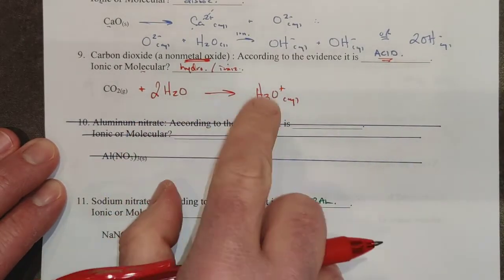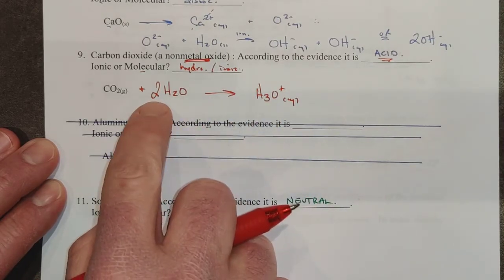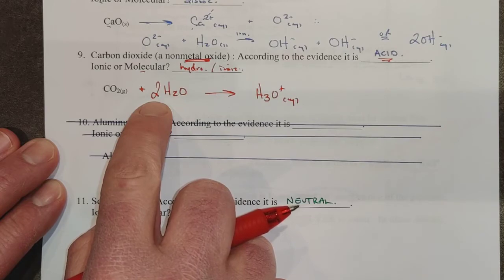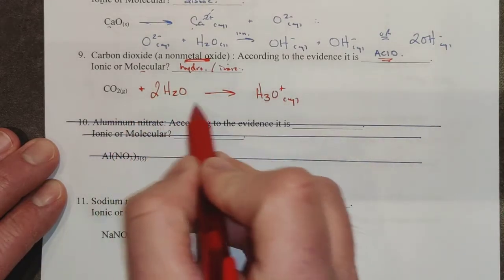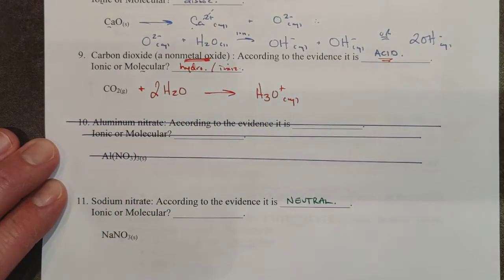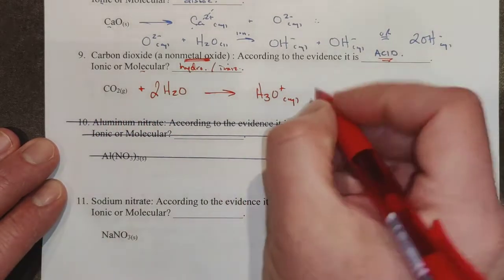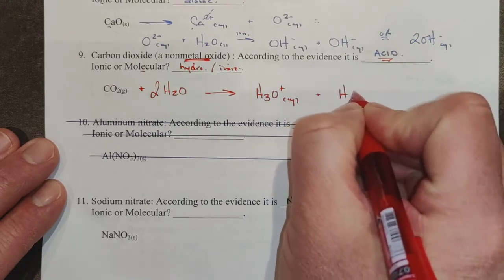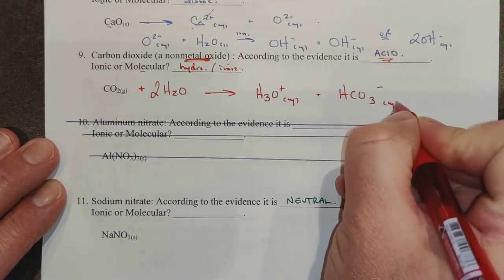If I had just one water, I don't have enough hydrogen. So if I have 2 waters, then I have an available hydrogen to go somewhere else. One of these waters has picked up an extra hydrogen, and so I have essentially an OH group that can go with my carbon dioxide, and so I create HCO3, 1 minus, and that'll be my other one.